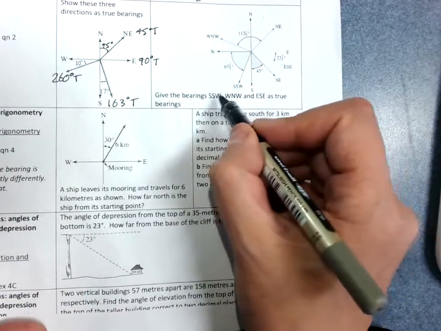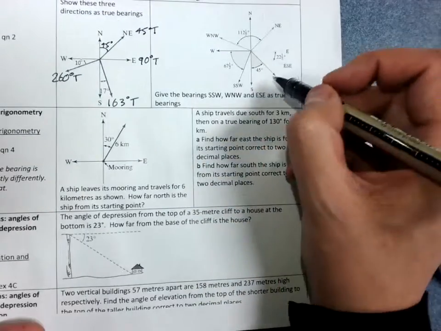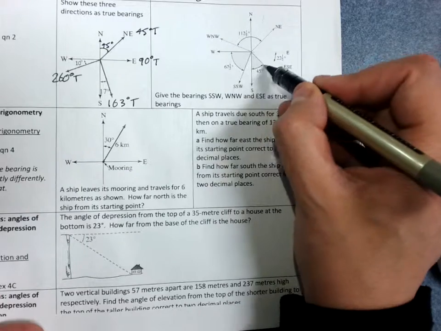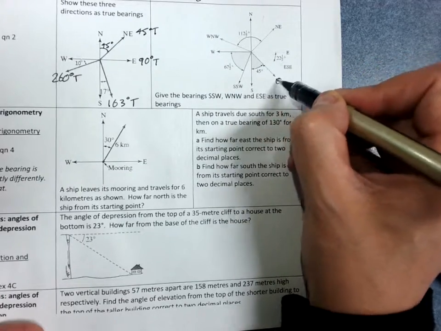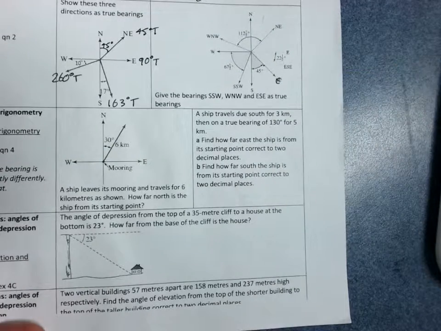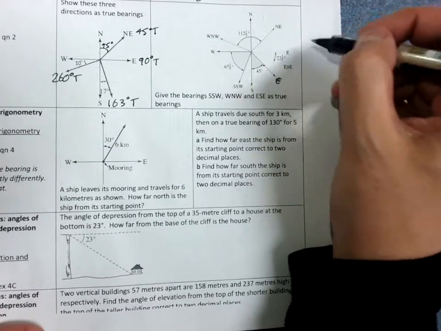Give the bearings as true bearings here. Okay, so remember, of course, that east and southeast, that's halfway. Southeast is halfway between south and east. East southeast is halfway again. That's how we've got that 22.5 degrees here.